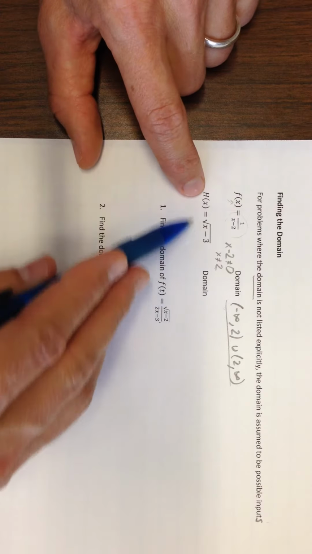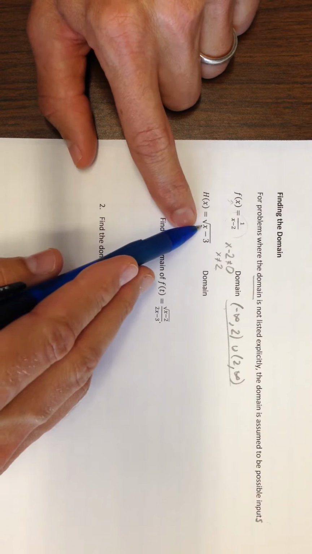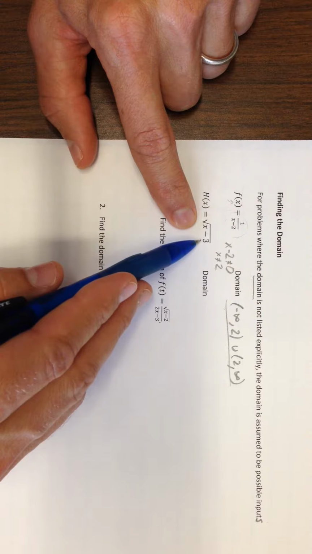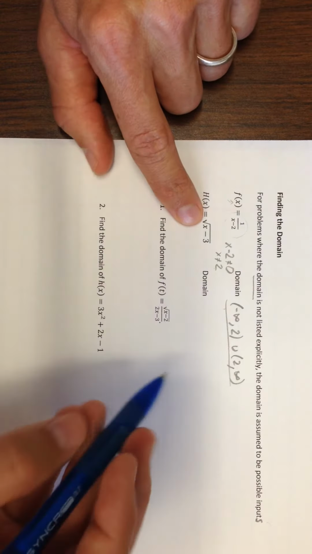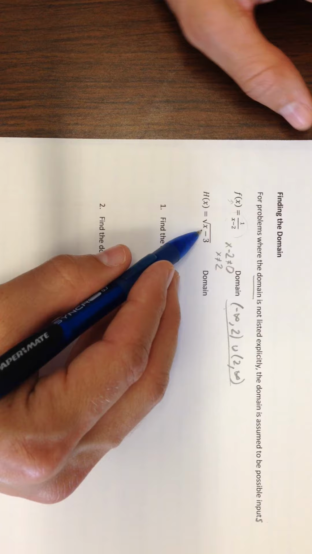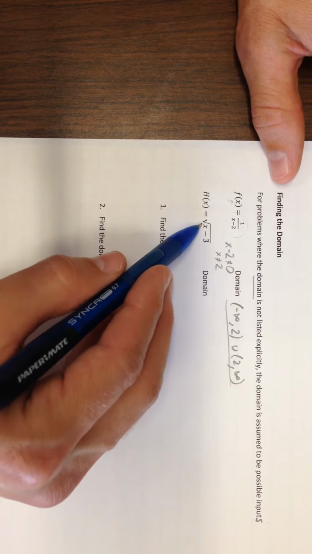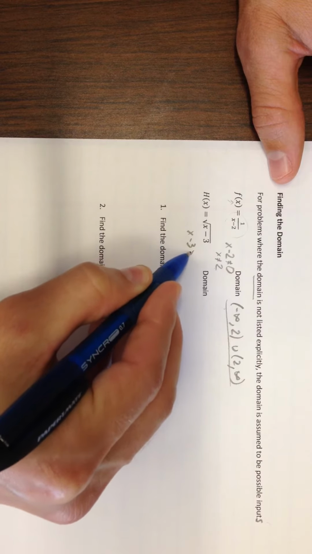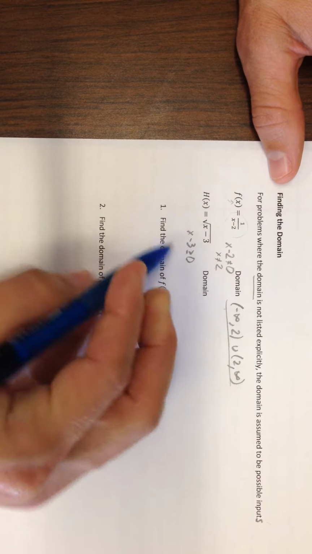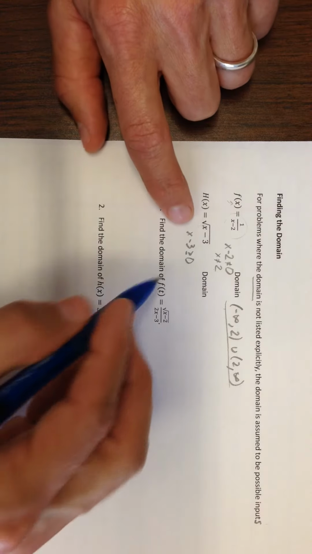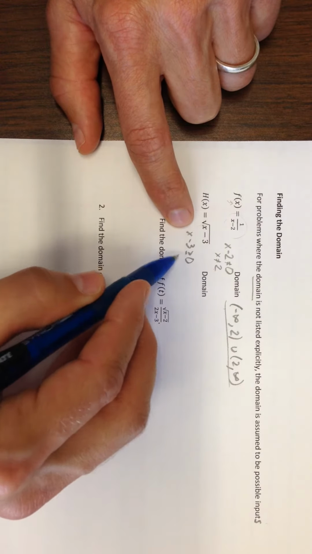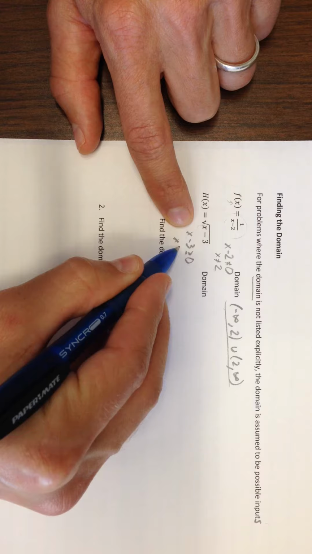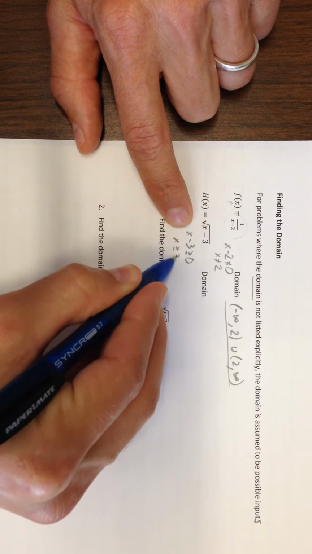Another example here is h of x equals the square root of x minus 3. These are sort of the big two examples. Well, notice to get out a real number, this piece inside a square root has to be greater than or equal to 0. You can take the square root of 0. Remember, the square root of 0 is 0 because 0 squared is 0. So this is greater than or equal to 0. That means x is greater than or equal to 3.